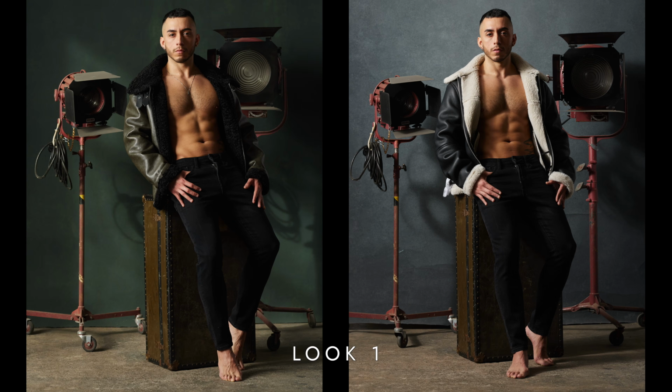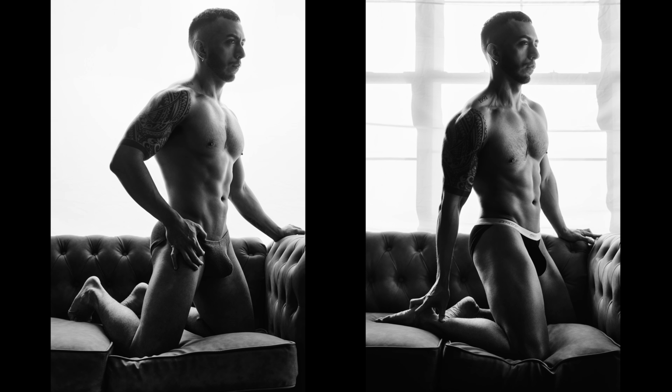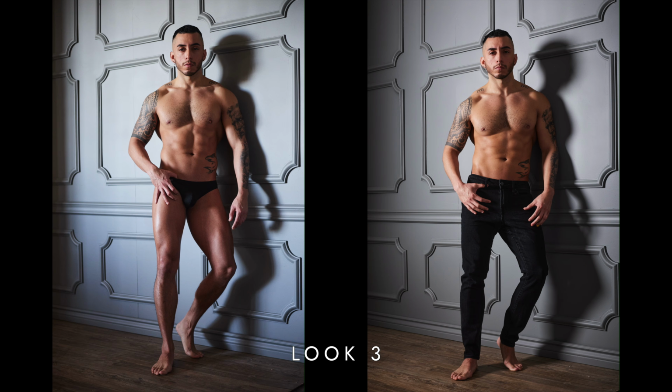I'm going to start off today by showing you 3 comparisons with the images that I shot today with Gael. And I want you to tell me which one is window light and which one is flash down in the comments. You can pick left or right for each one, and I'll let you know at the end which one is which.